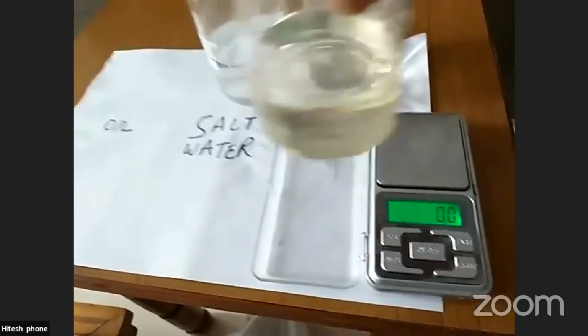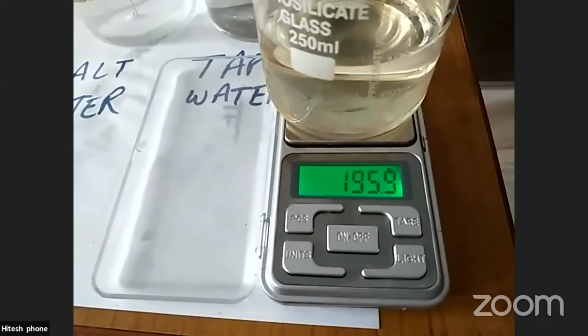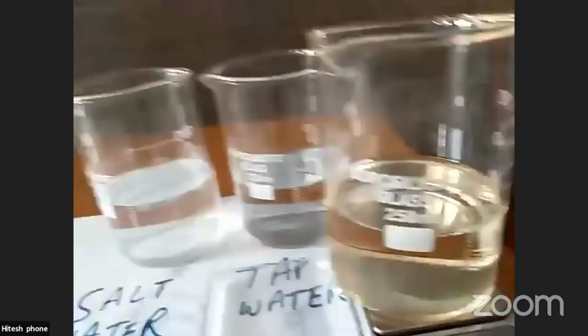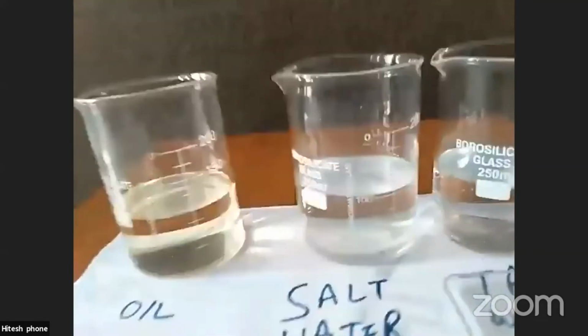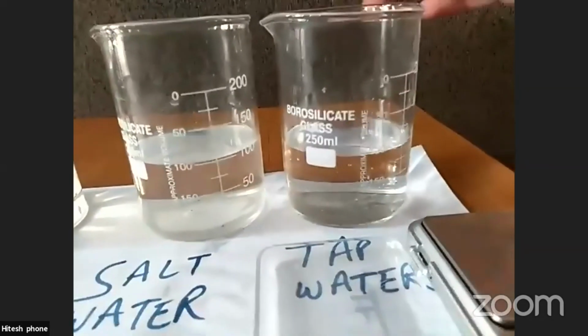And for oil, we are seeing 195.9. So oil was 195, water was 206, and salt water was 216.